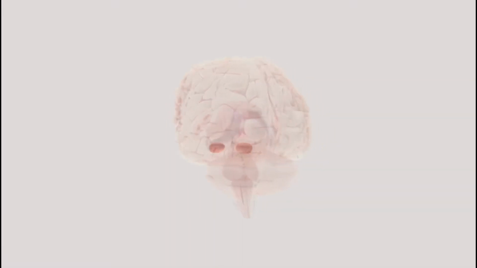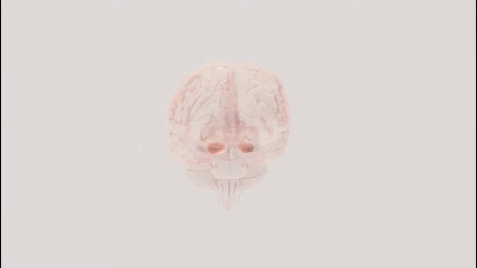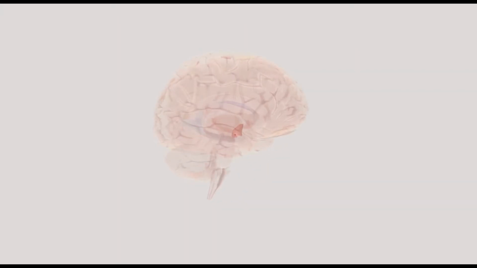The amygdala regulates emotions such as fear and rage inside of Brian. Finally, the hypothalamus regulates hunger, thirst, body temperatures, and the pleasure centers of Brian.